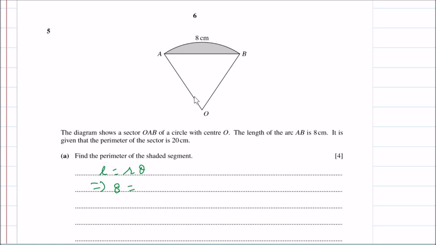R is 6. Why? Because the perimeter is 20 centimeter. Suppose this is x, this is x. So 8 plus 2x is equal to 20. So x equal to 6. So radius equal to 6.